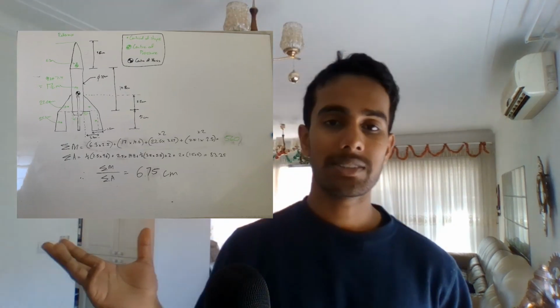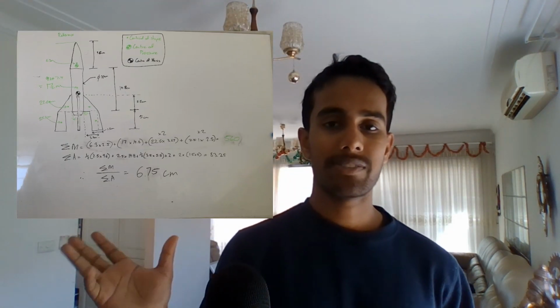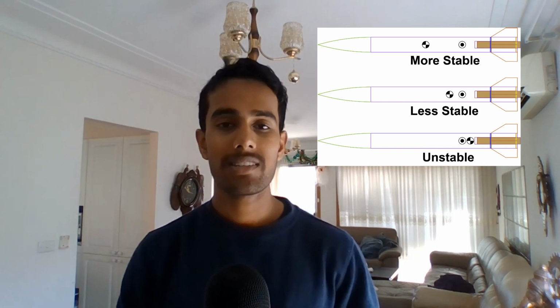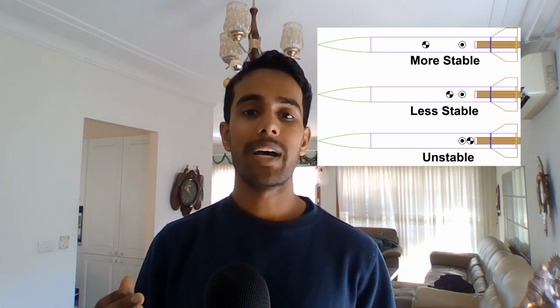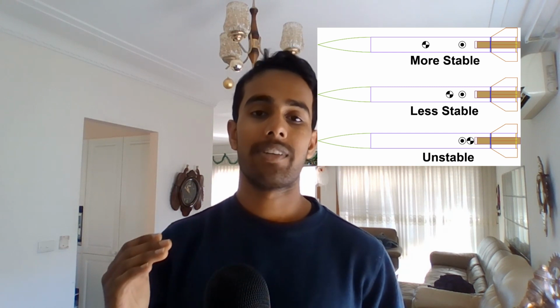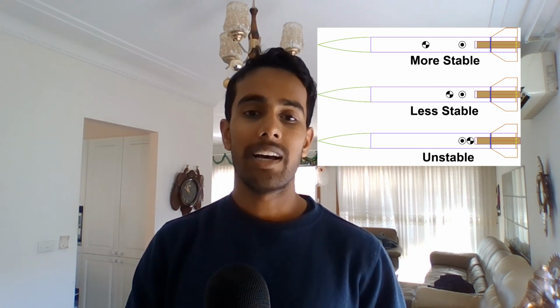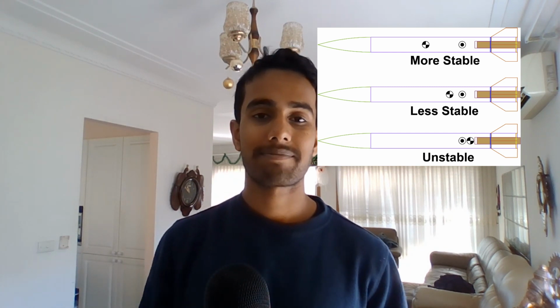I've done the calcs already, and from the calcs we can see that the center of pressure is actually really high. I'll put another reference image up here, and as you can see, ideally we'd want the center of mass to be above the center of pressure. This is not the case.